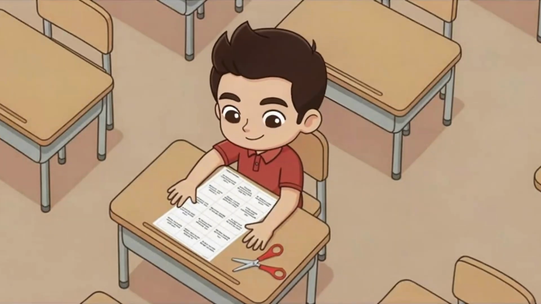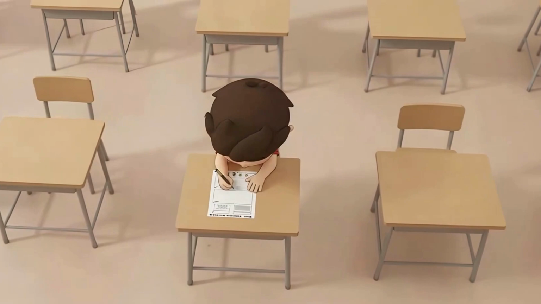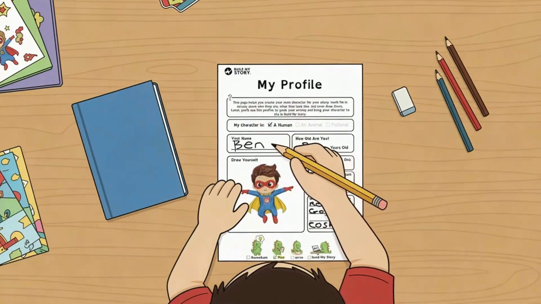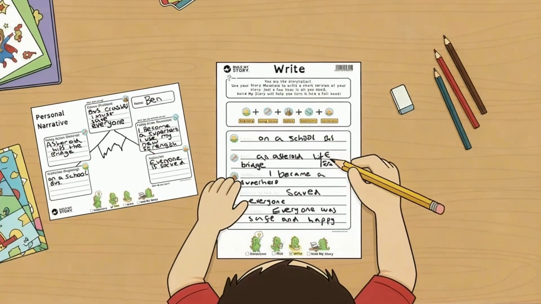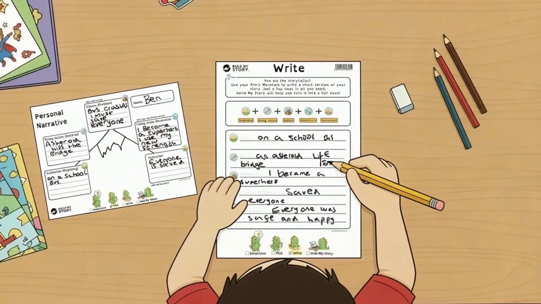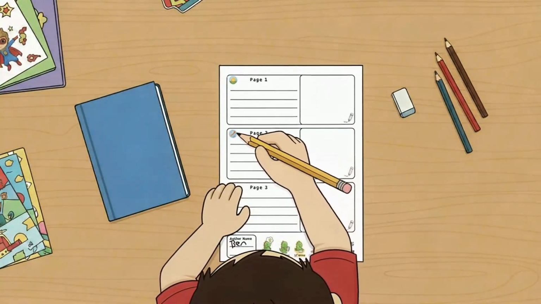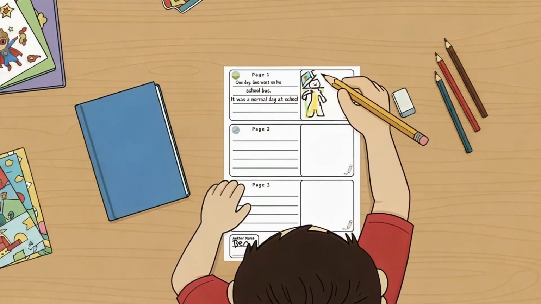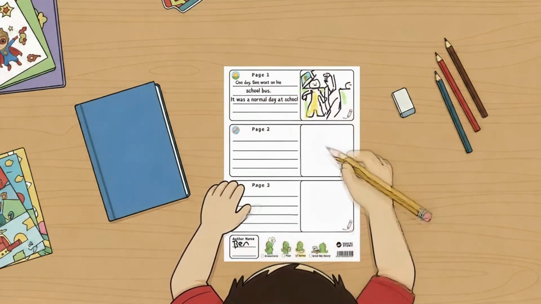If you're ready to write your story, then now is the time. Gather all the planning you've done so far and get ready. Now, begin writing. You can draft a short summary of your story or write your full story. There are 11 pages to fill. Write a little or a lot. Ask your teacher which option is best for you.